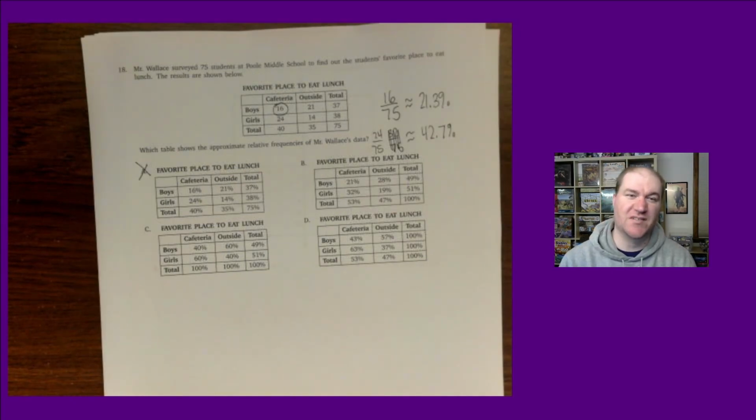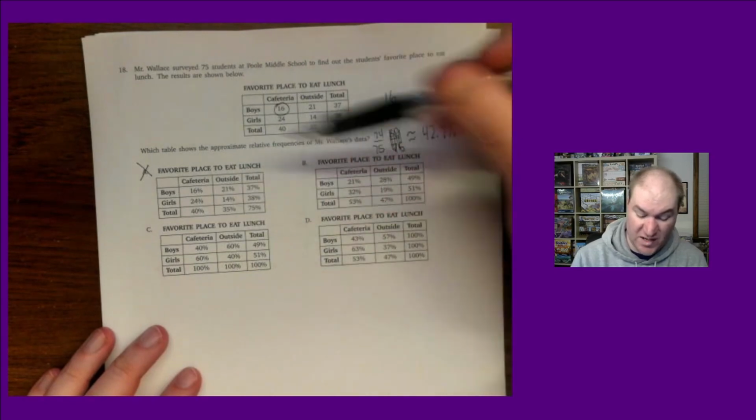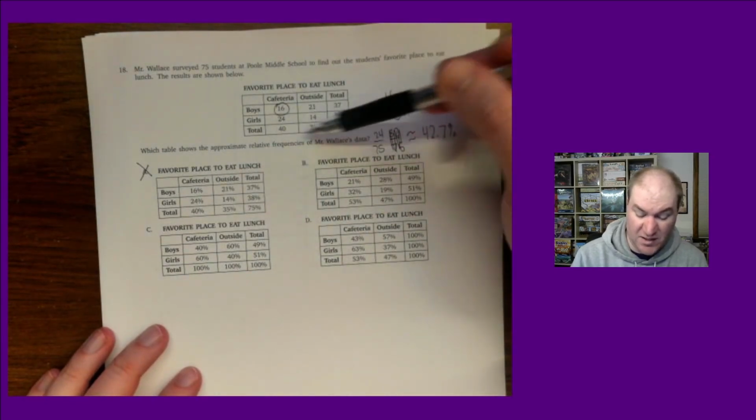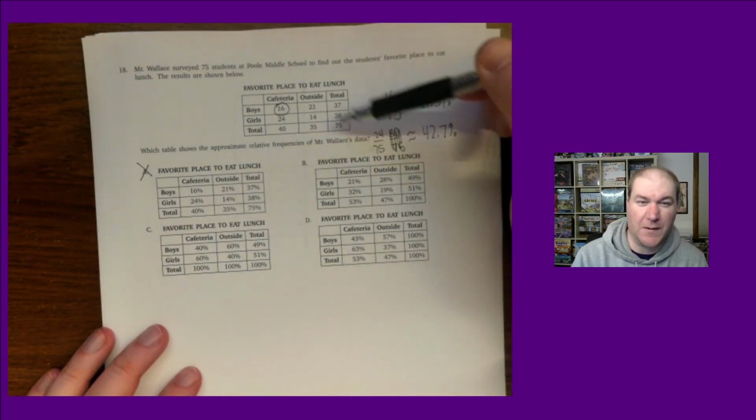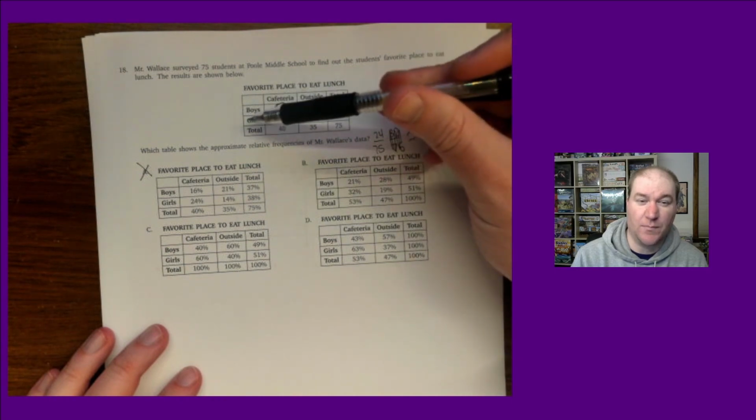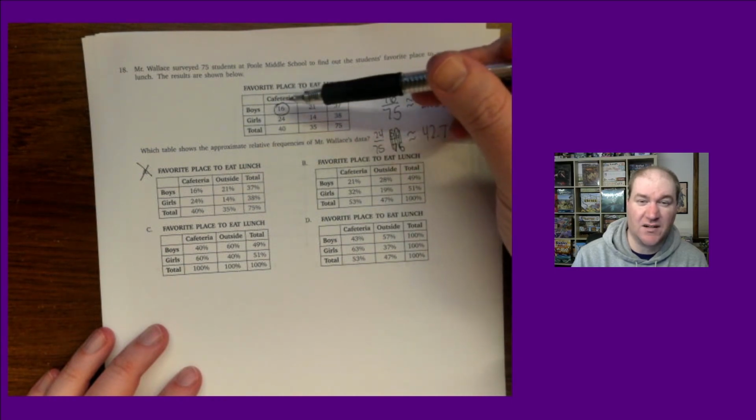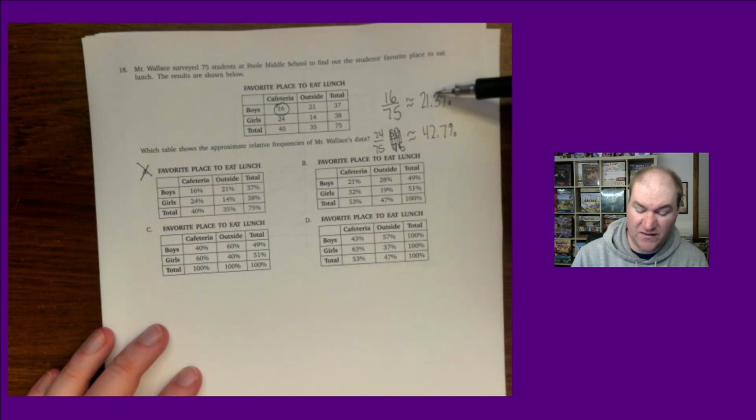All right, number 18. Mr. Wallace surveyed 75 students at Poole Middle School to find out the students' favorite place to eat lunch. The results are shown below. And you can see I've already started this question. 75 people were surveyed. 16 of them were boys that liked to eat in the cafeteria. 16 out of 75 is 21.3%.